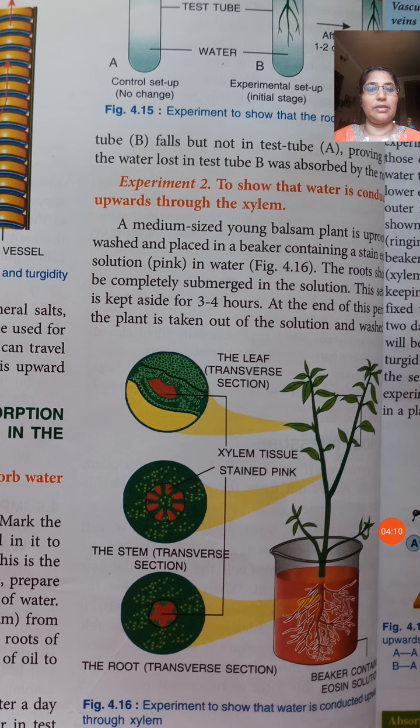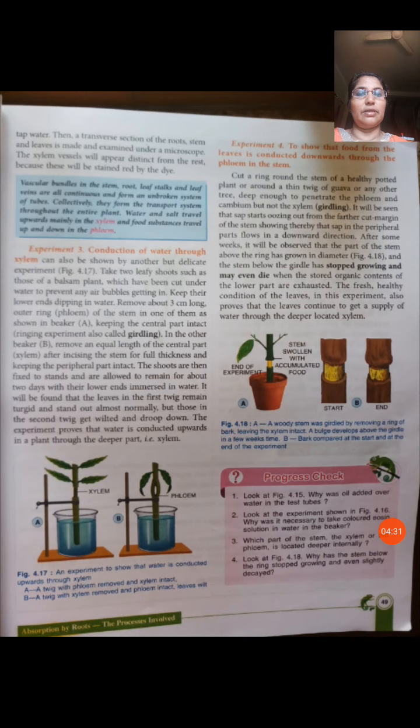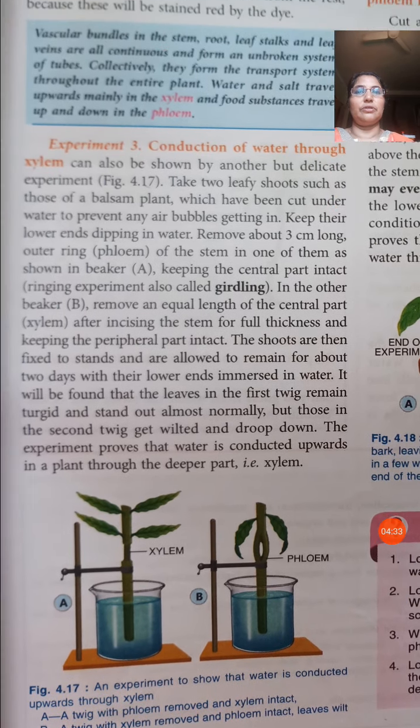If we cut a transverse section and observe it through the microscope, we can see the xylem vessel more clearly. So the experiment is proving that the water is conducted upward only through the xylem vessels. Then again, you see another experiment.